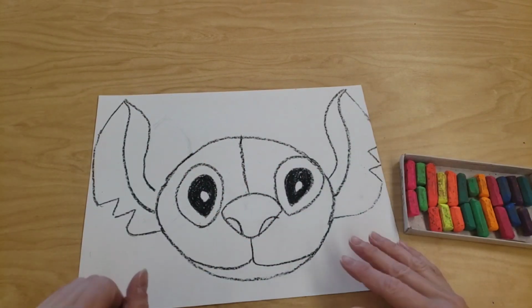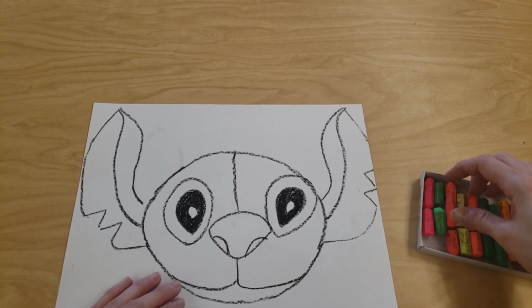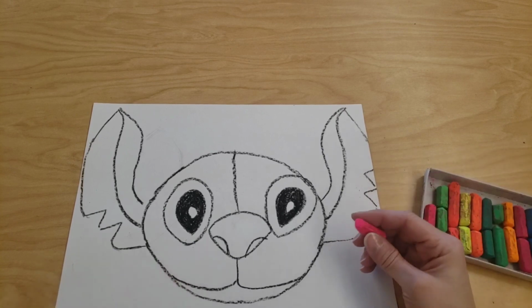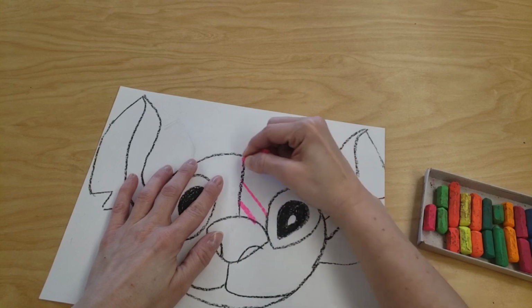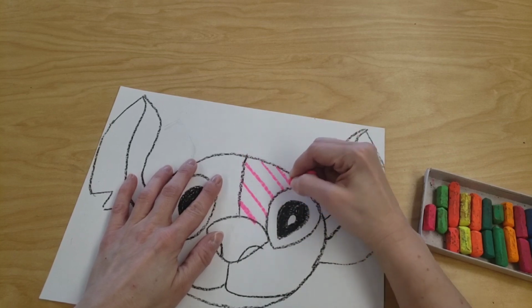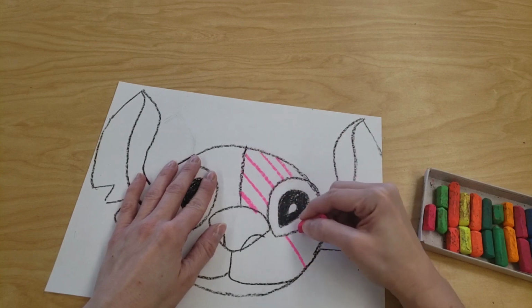Next, we're going to have neon oil pastels. We are using these to draw patterns on your picture. So patterns, if you do recall, are things that repeat. Like this section, I could do pink stripes. They repeat. We could also have these bump and jump over his eye.